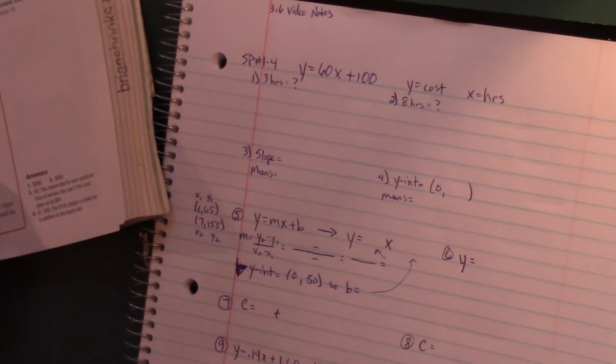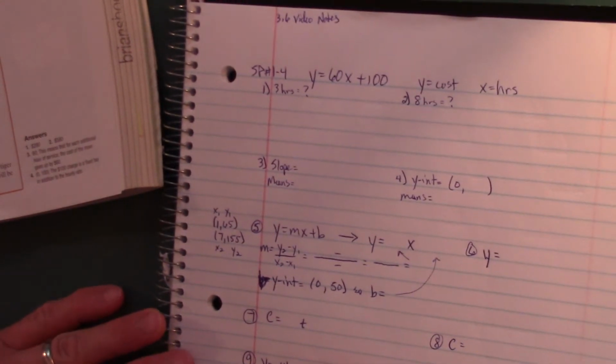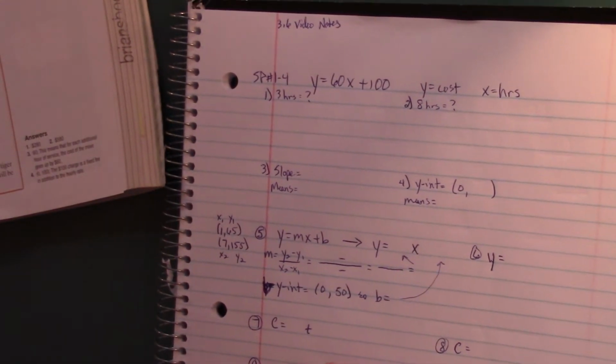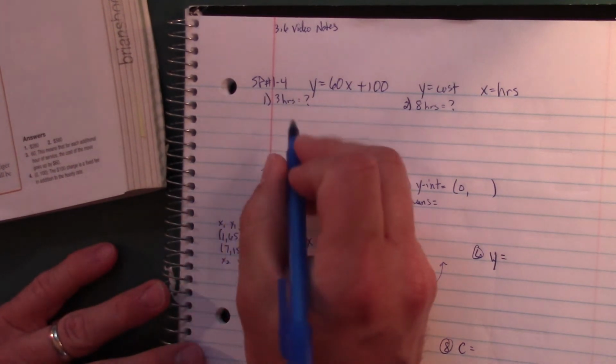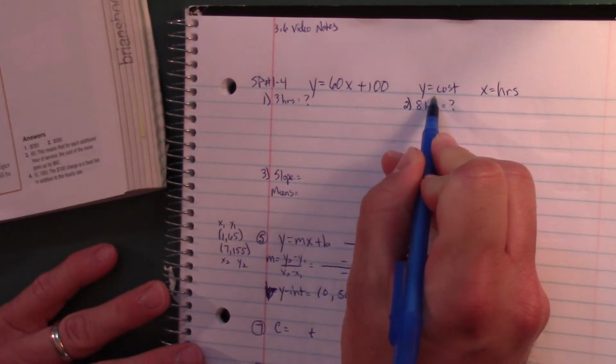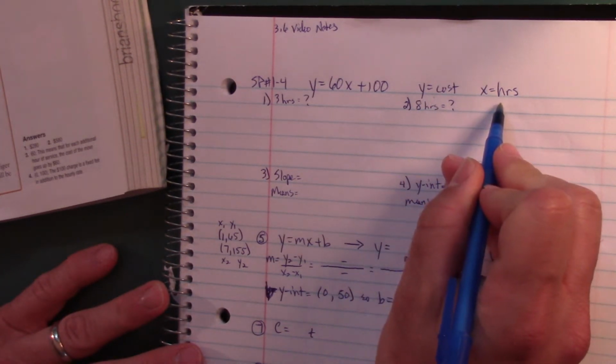And we've got skill practice number 1 here at the top, okay, is giving you the equation y equals 60x plus 100. Again, I didn't have to come up with this. It gave it to me already. And y is the cost. It says it right in the first 3 words. And x is the number of hours required for the move. So that's just the hours.